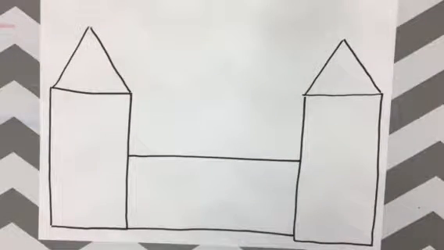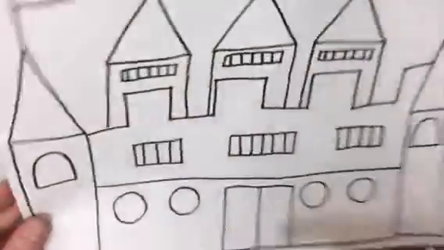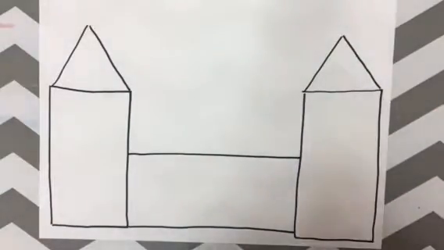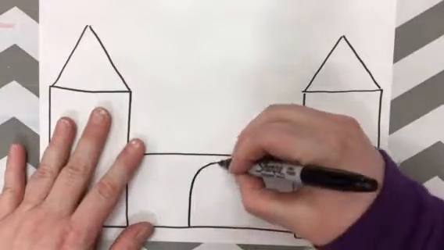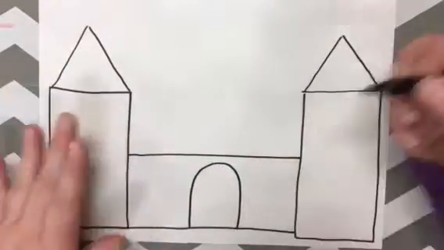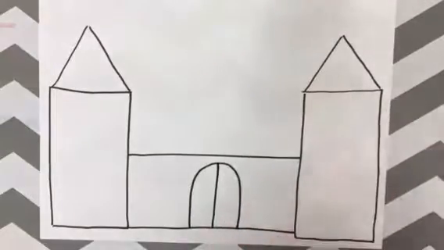Now your door can be any shape you'd like. So you can see this door, it's more of a rectangle door. I'm gonna make a big round one on here. Nice and tall, because horses and carriages go through those castle gates.